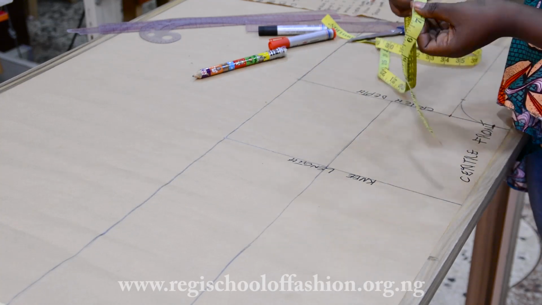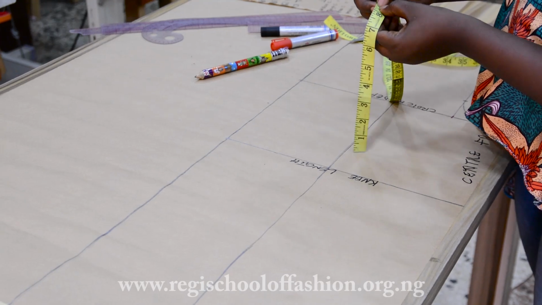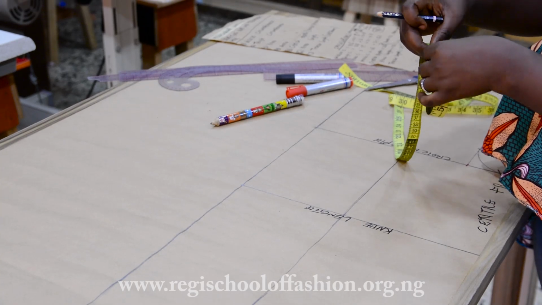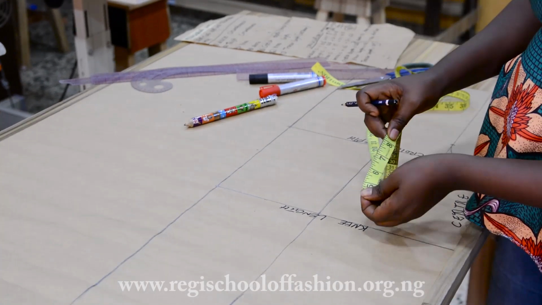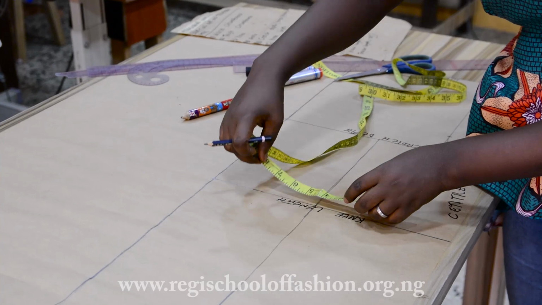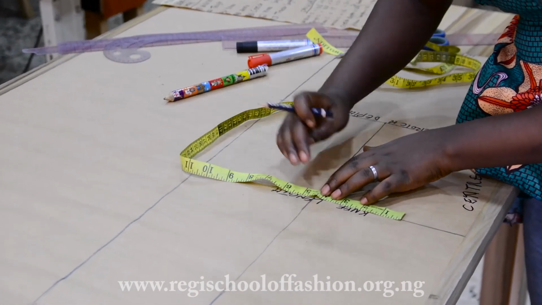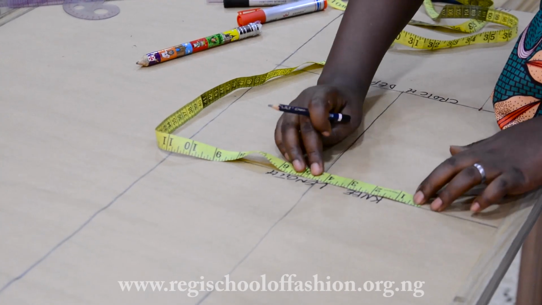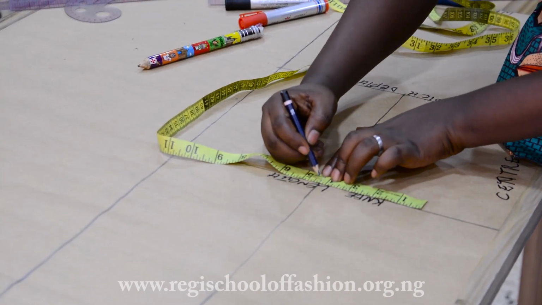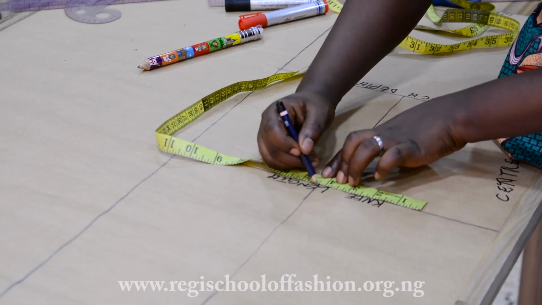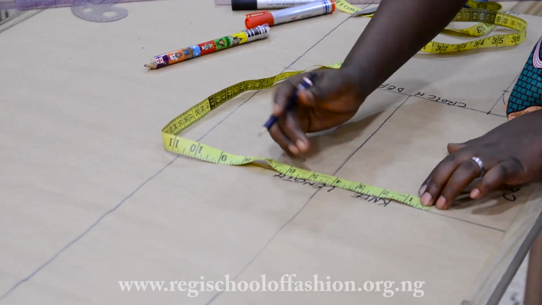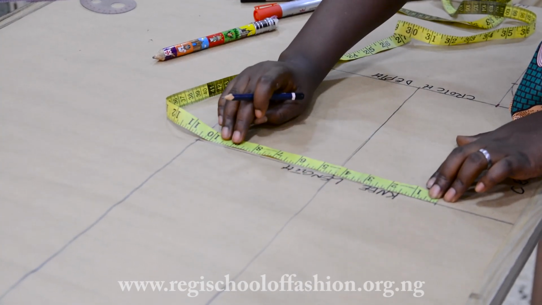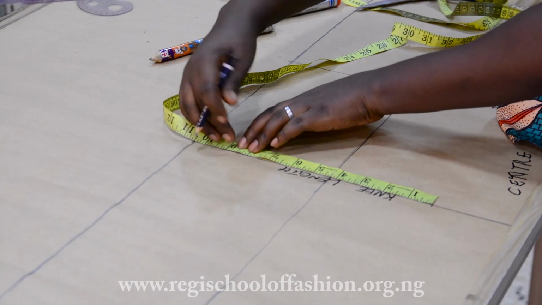So on my measuring tape, I will locate 8.5 inches and fold it into 2. Then I will place the folded side on the center line which I drew out before. The folded side is 4.25 inches. So I will mark at the edge of the measuring tape and also mark 8.5 inches on the other side of the line.